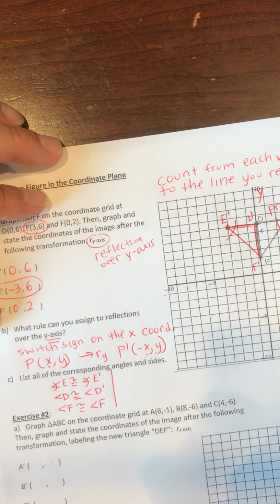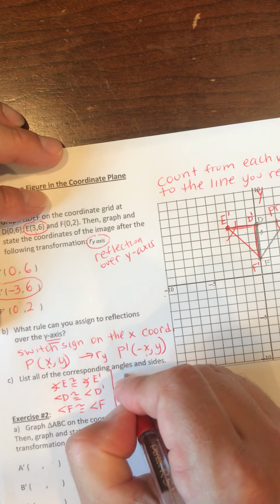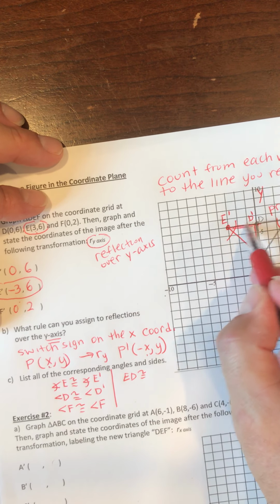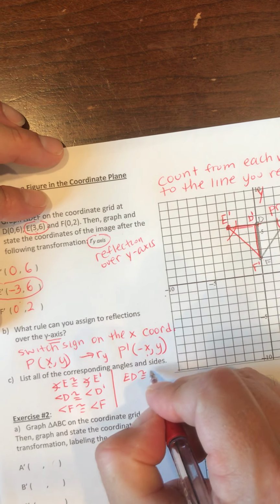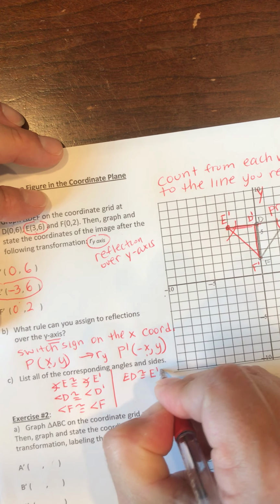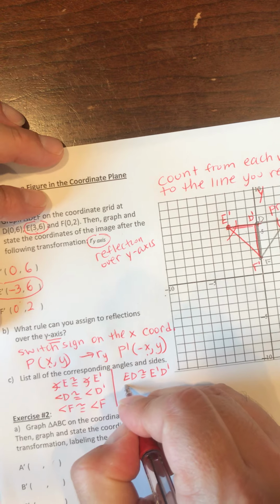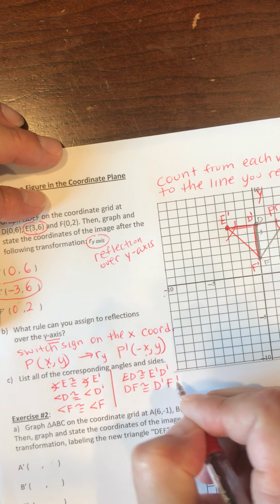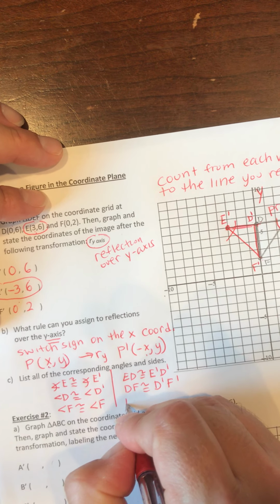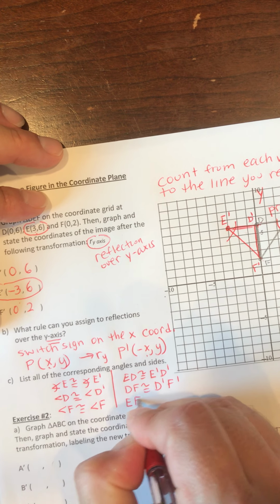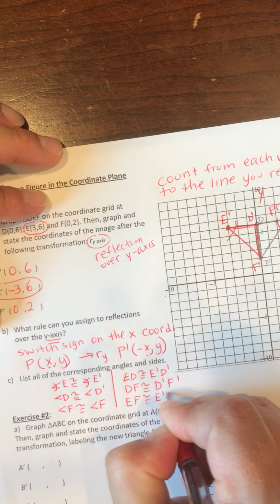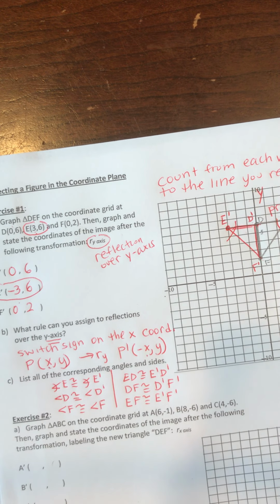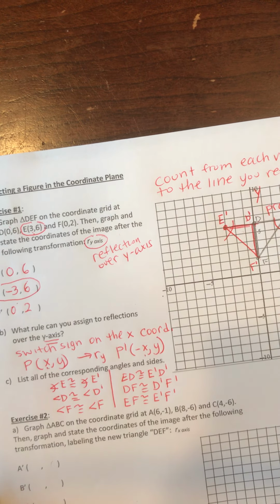But then also the corresponding sides are equal. So side ED is congruent to E prime D prime. Remember we said it was the same distance as DE. DF is congruent to D prime F prime. And finally, EF is congruent to E prime F prime. Okay, bottom line is corresponding sides and angles are congruent.